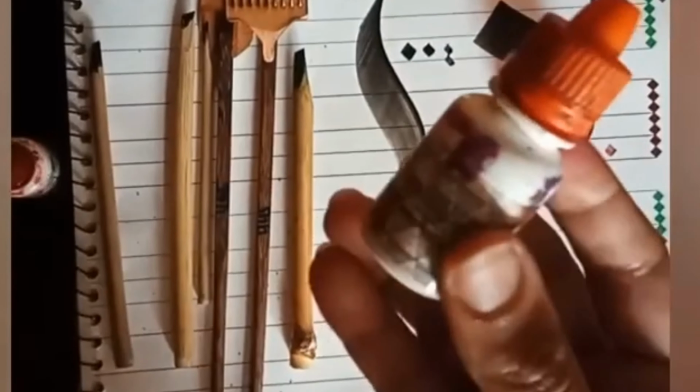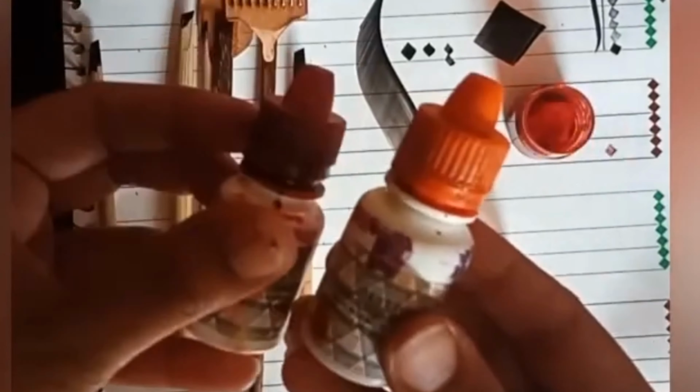These are the inks I have, these are dropper inks. These are available at any paint shop. These have very bright colors. Then this is drawing ink. It is also very good.